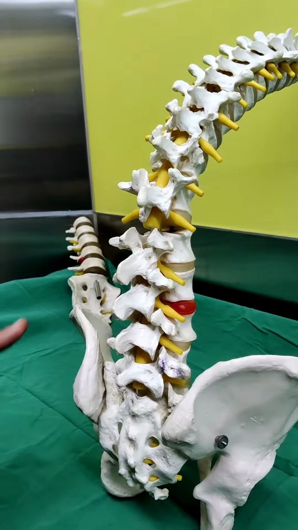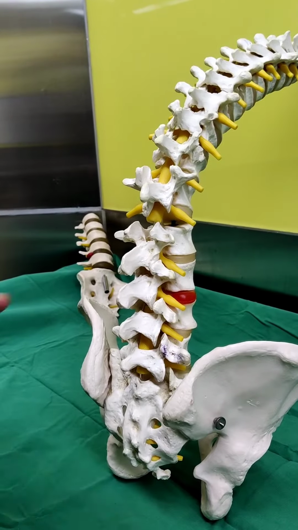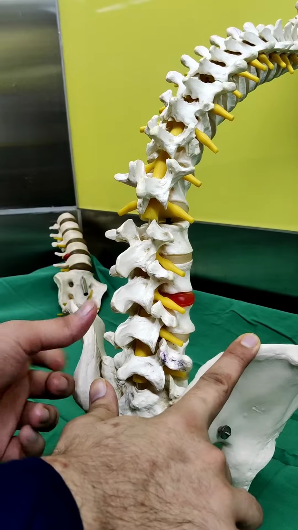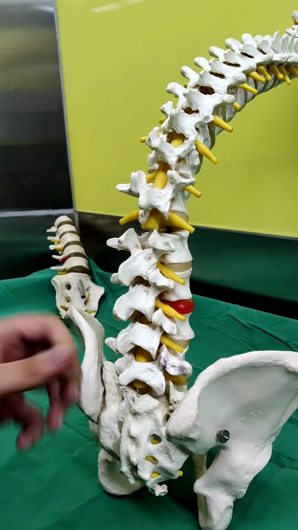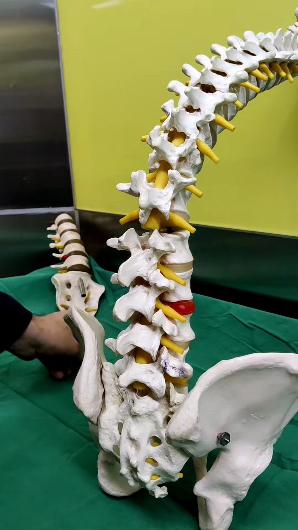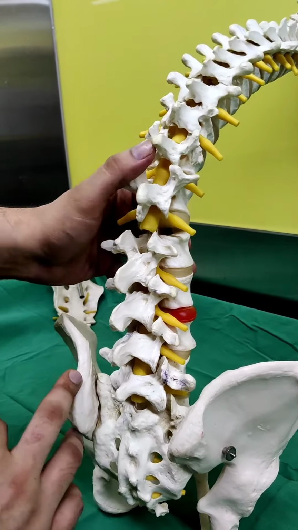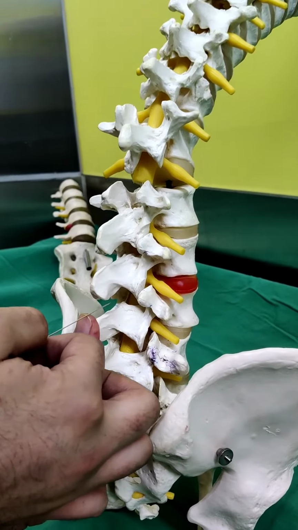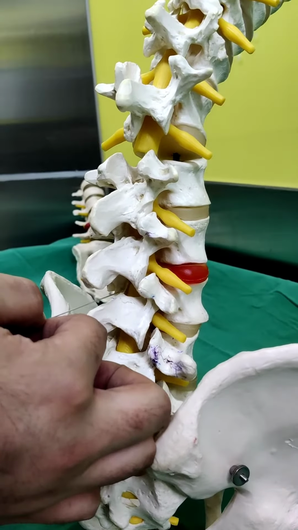So once we have given a proper position to the patient, we usually palpate the highest point of the iliac crest and palpate the corresponding spine, which usually corresponds to L4, L5, and it's known as the Tuffier's line. So once we have palpated the space, we go in between the space and usually perform the subarachnoid block.